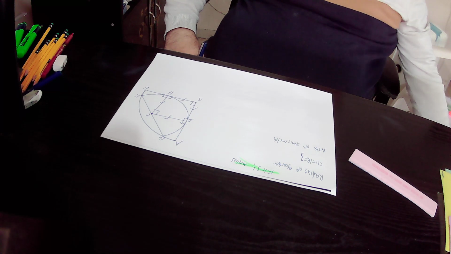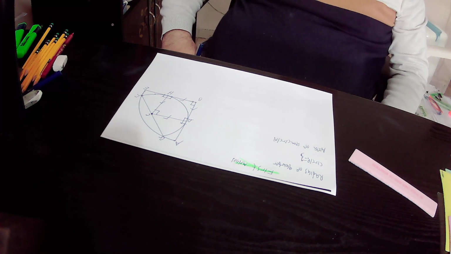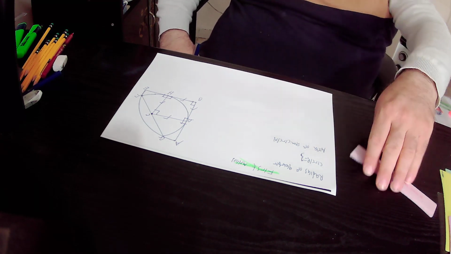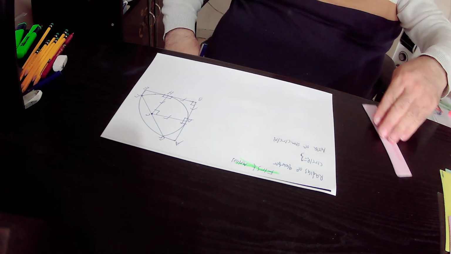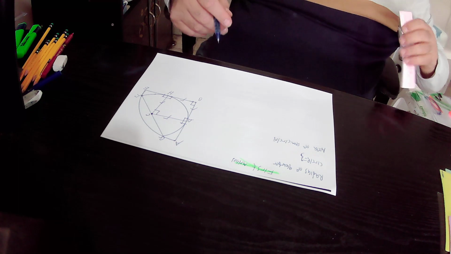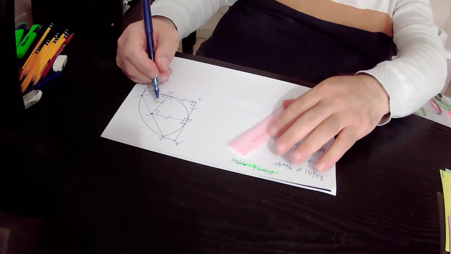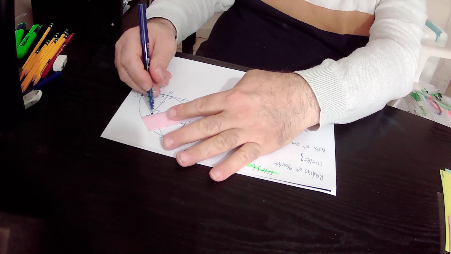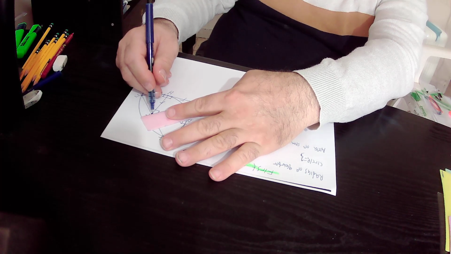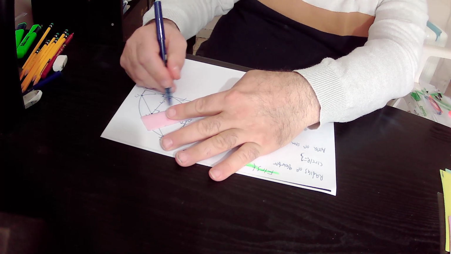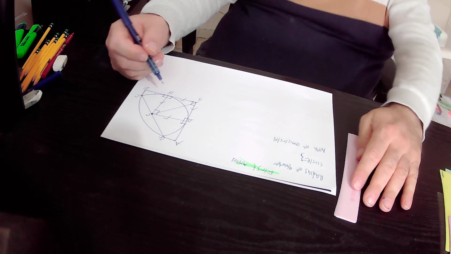We will draw the diagonal of this square. We will join points B and C together by a straight line. And BC is the diagonal of the square.